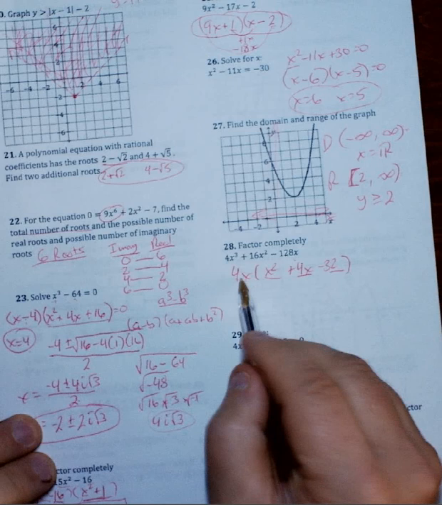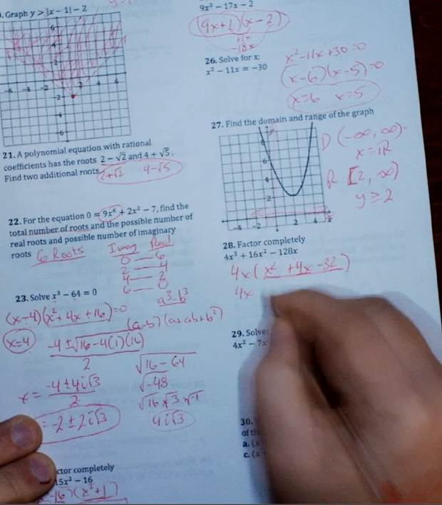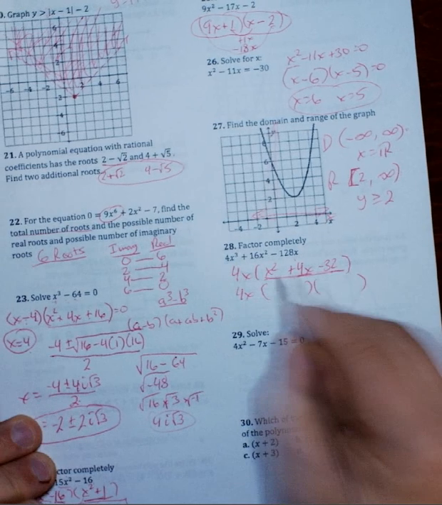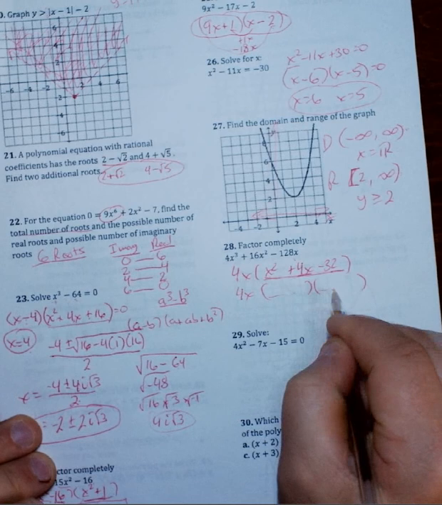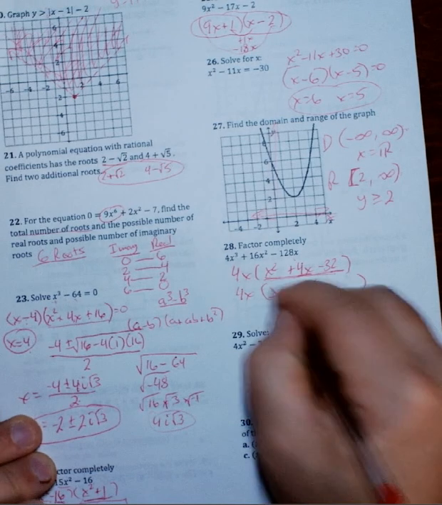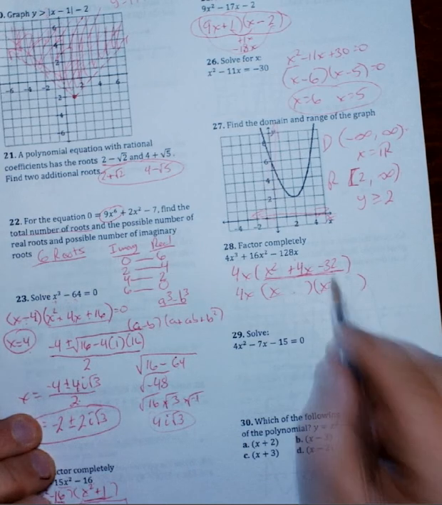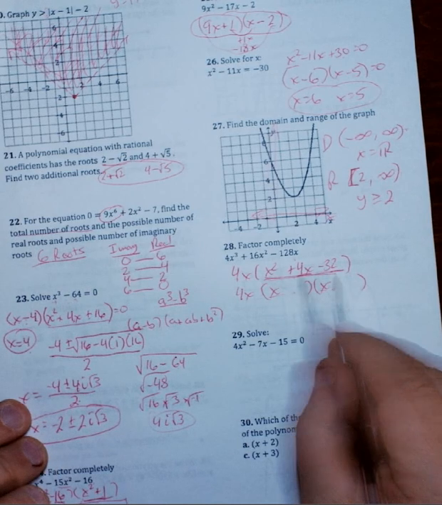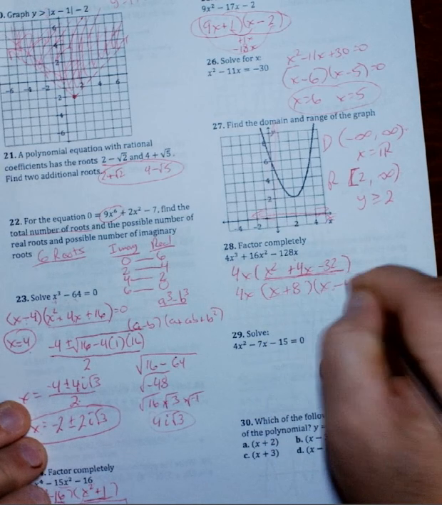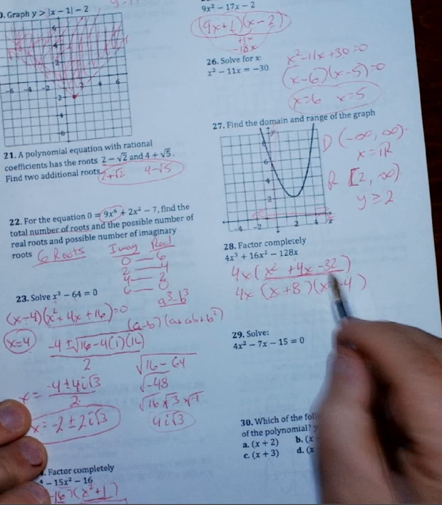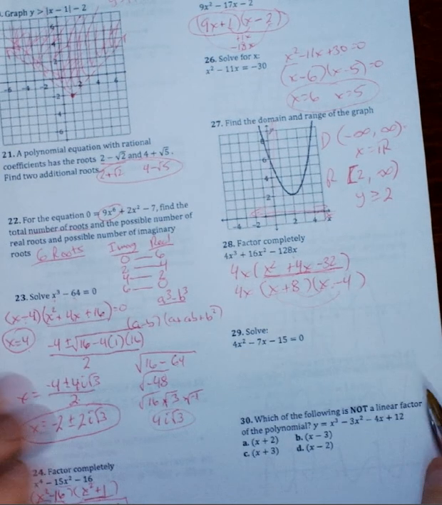Now I wonder if this can be factored any further. I already have the 4x on the outside. So now I'm going to see if I can put something here in these two parentheses to make it equal this trinomial. This would have to be an x times an x because that gives me x squared. Then I want something that multiplies together to give me negative 32 that adds to positive 4. Well, how about an 8 and a negative 4? 8 times negative 4 is negative 32. This is 8x minus 4x, which is 4x. So factored completely would be this.